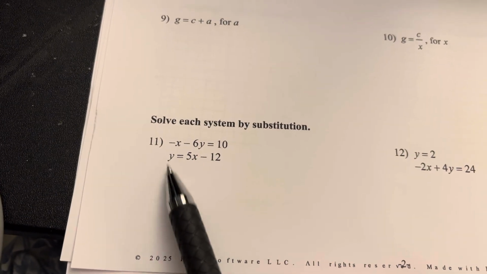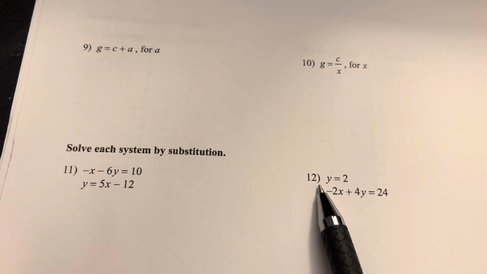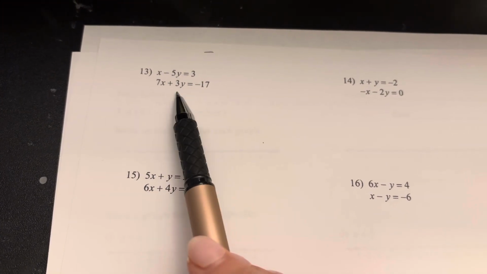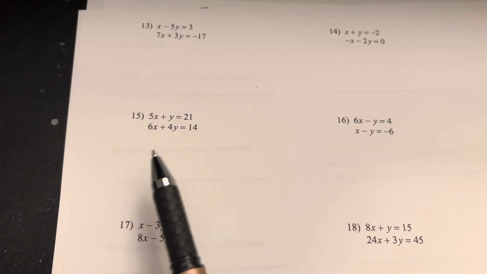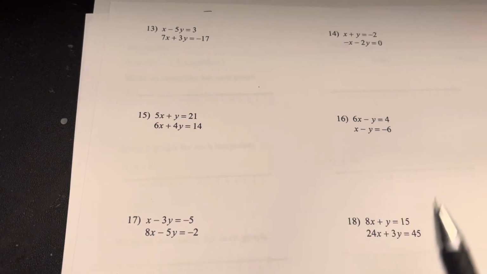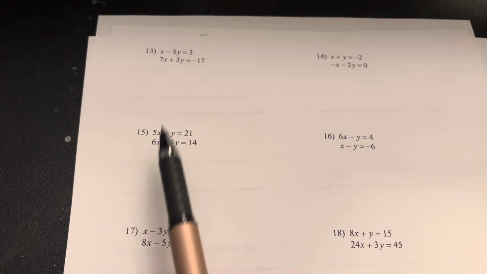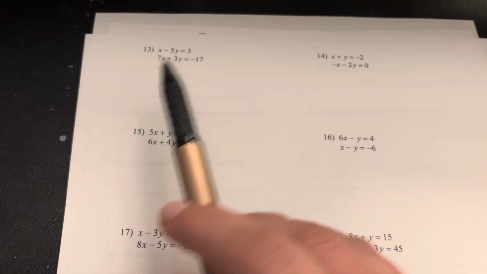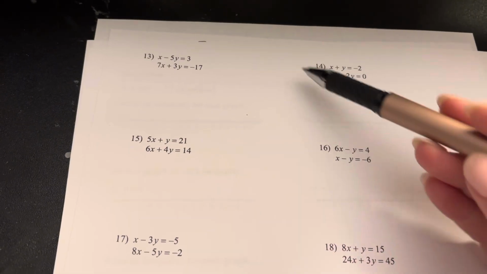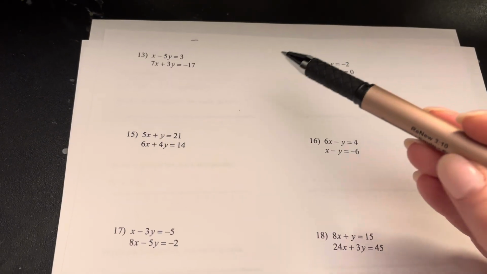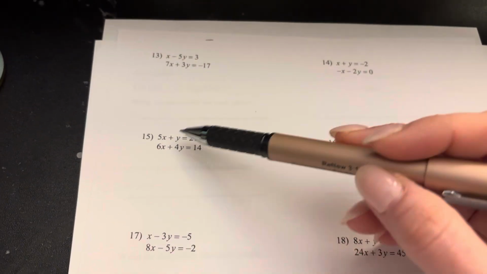This one gives you a y. That one gives you a y. This one does not. These do not. These are all, you're going to have to move some. I might, on the quiz, take some of these away. I might make it that you only have like pick 4 or pick 3. But you do need to know how to do this.